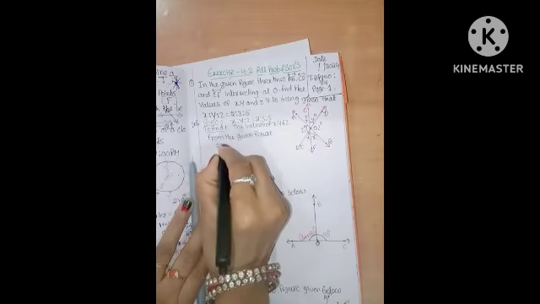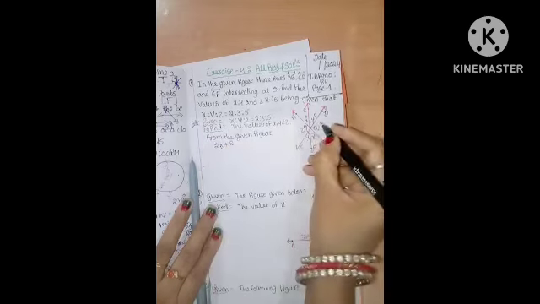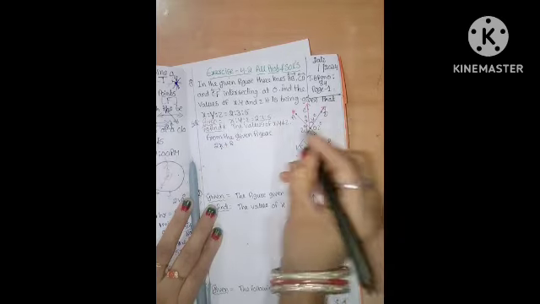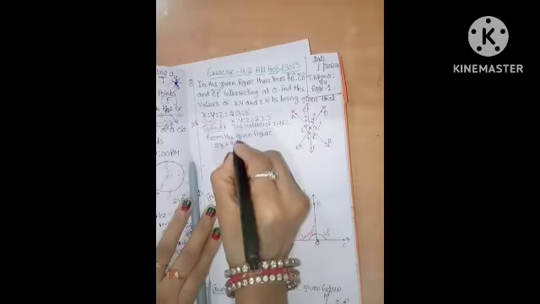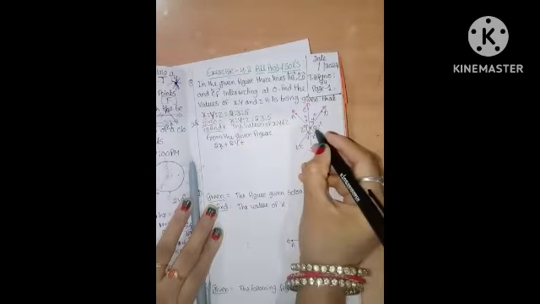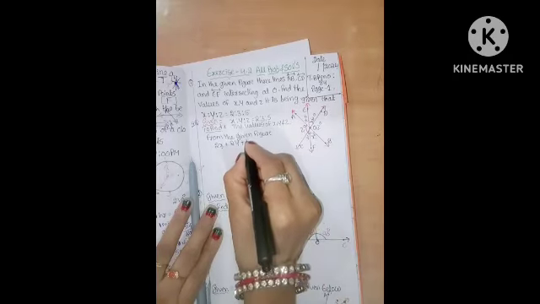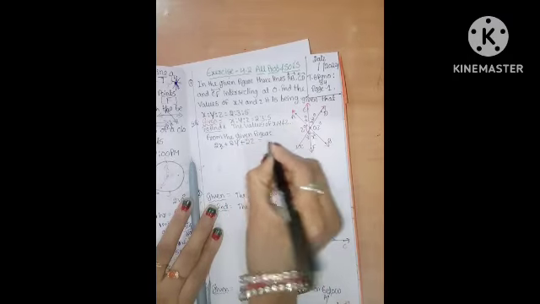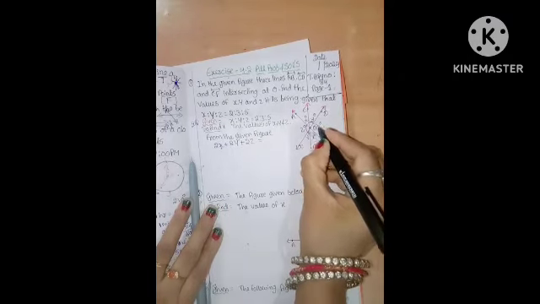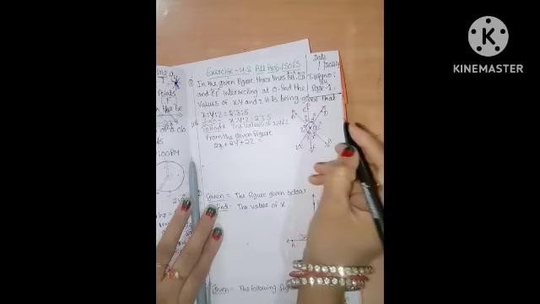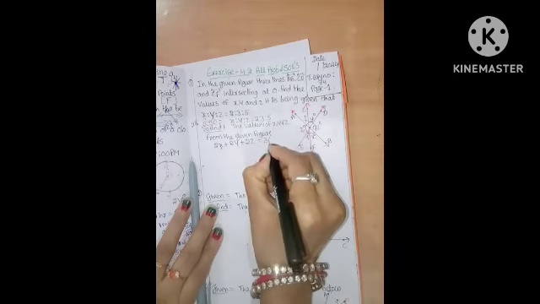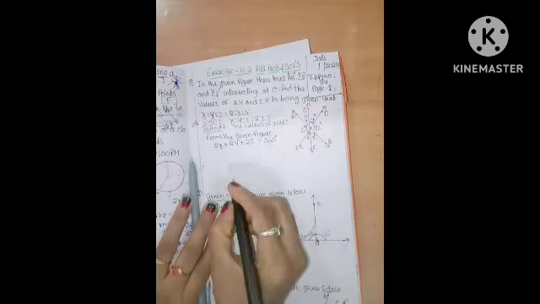So 2x plus how many y angles? y plus y, it is nothing but 2y. Plus here the z, how many angles? 2 z's only. So 2z is equal to, this is the complete angle. Is it a complete angle? Yes. How much is a complete angle? 360 degrees.